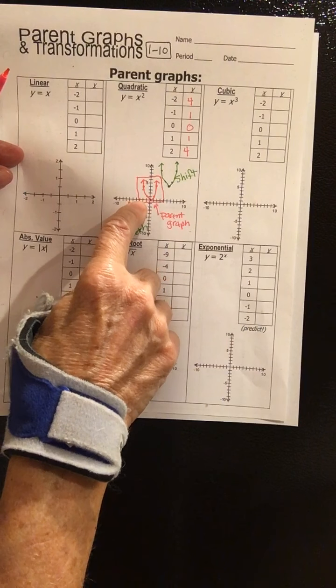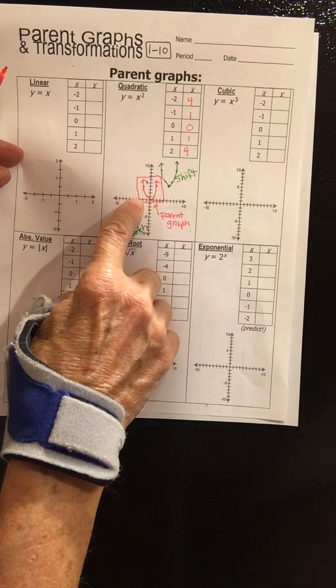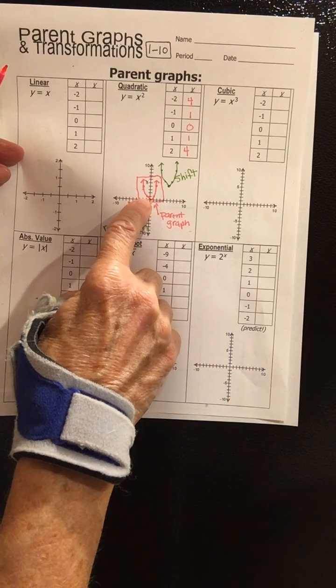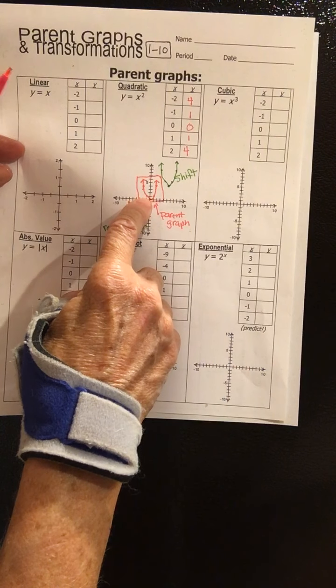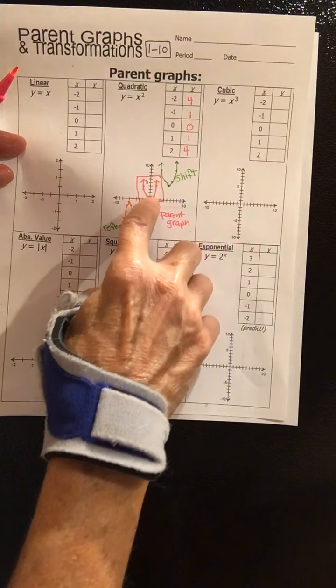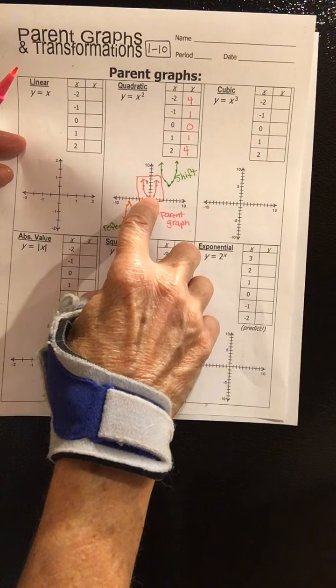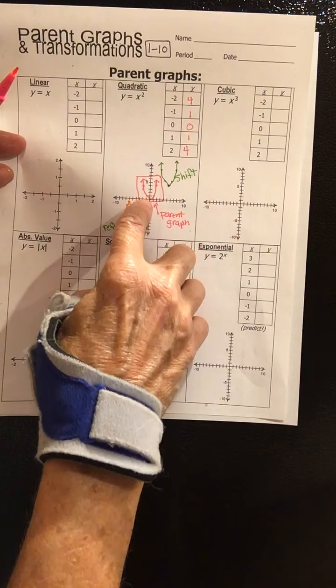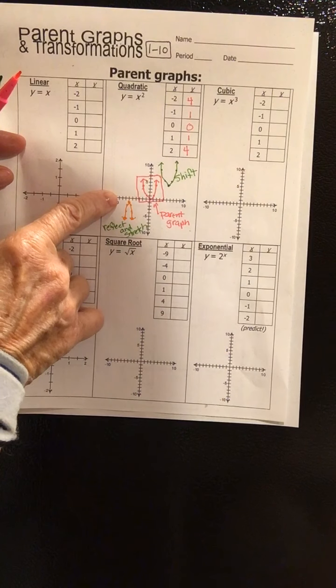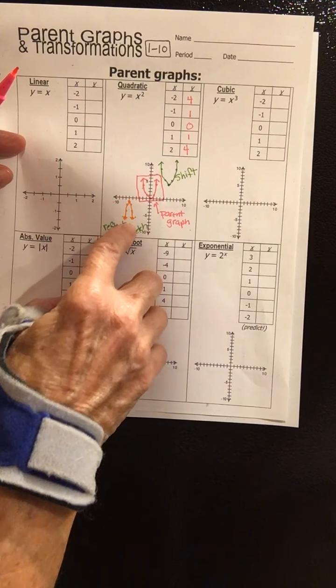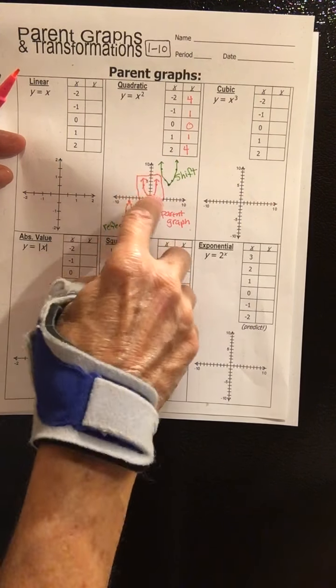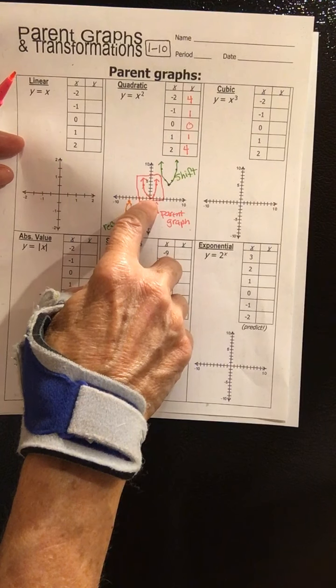That's called the parent graph. Usually all parent graphs start at the origin, and we're going to learn the parent graph points today. That's all we're going to learn. And eventually we're going to learn how to shift them, and then we're going to learn how to reflect them, which means turn them upside down, and stretch them or compress them. But today we're just going to learn about the parent graph points.